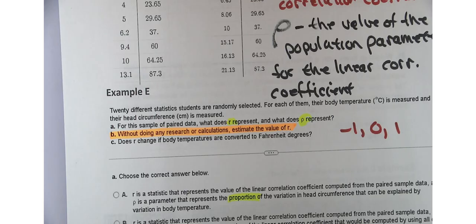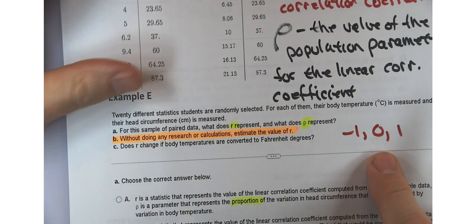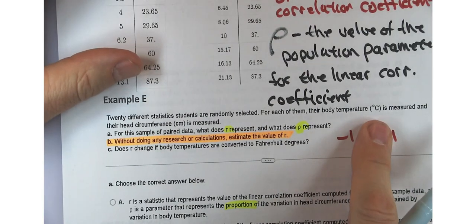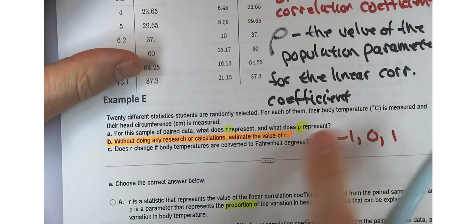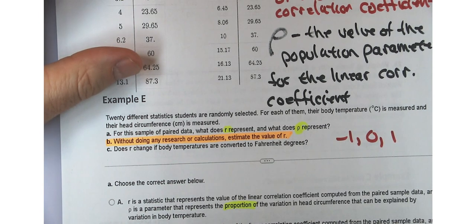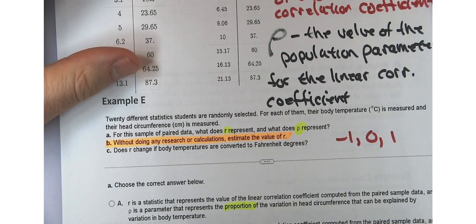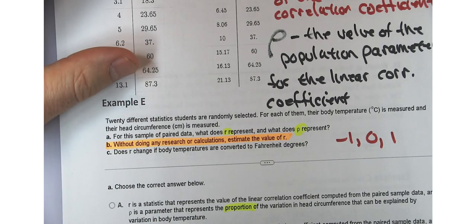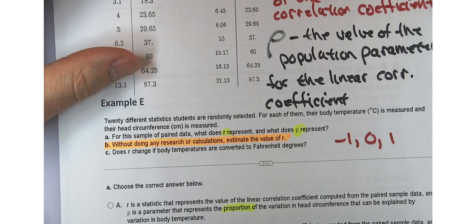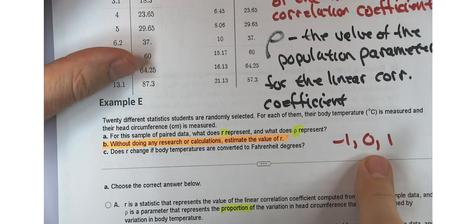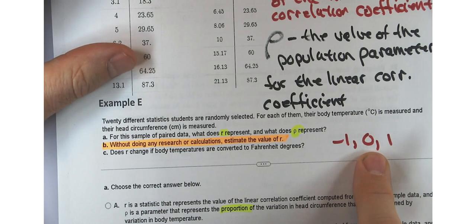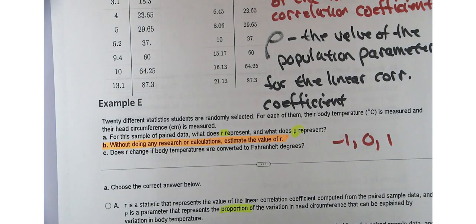Is there any reason to suspect that you can predict your body temperature based on your head circumference? No, that'd be really cool though. It'd be interesting, I guess. But no, there doesn't seem to be any reason that your head circumference is going to predict that.